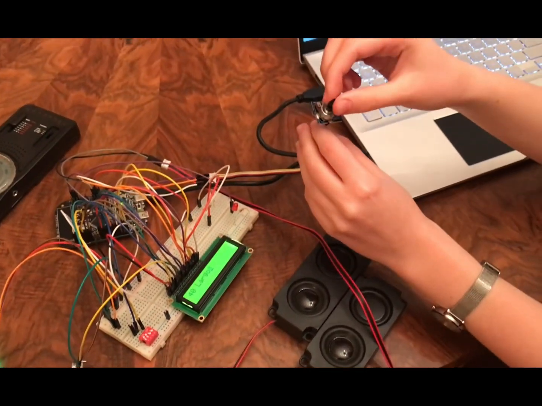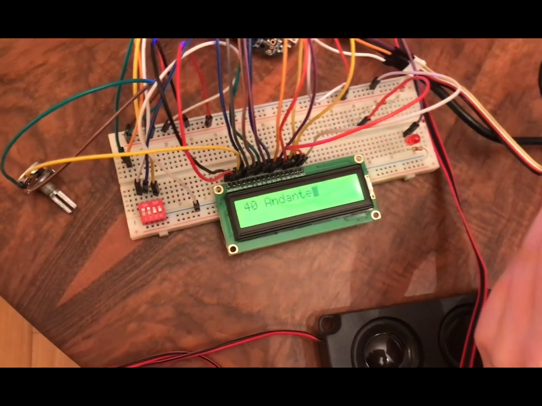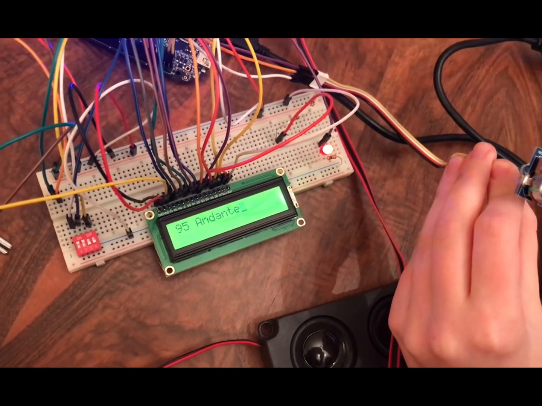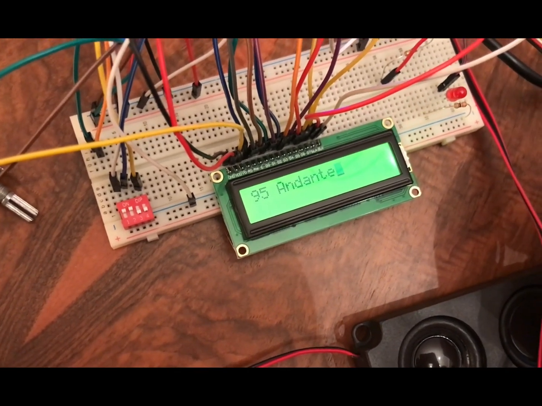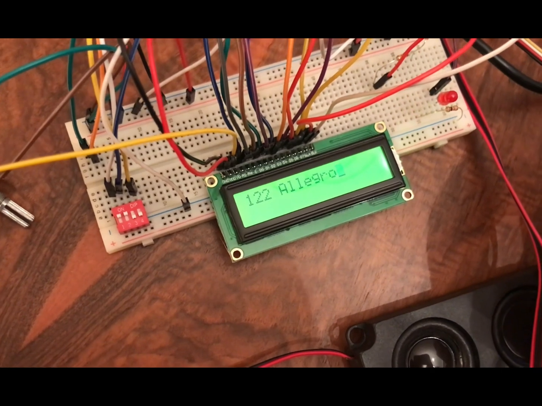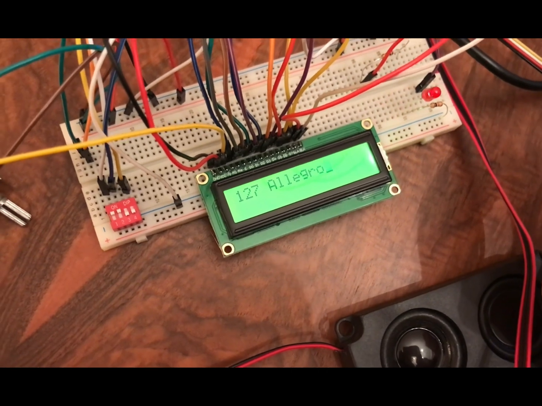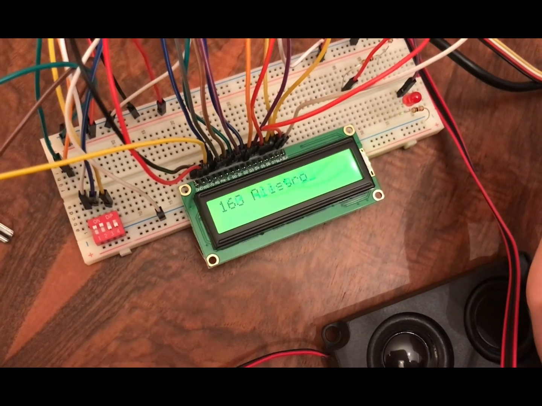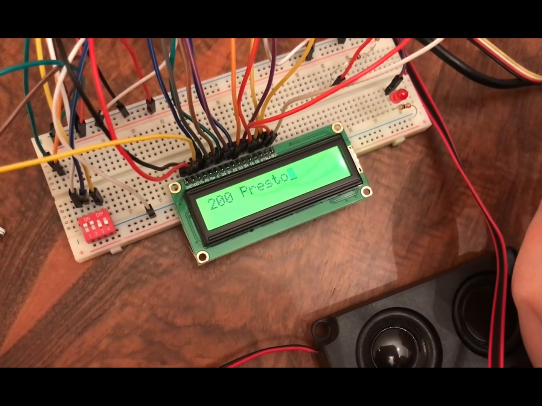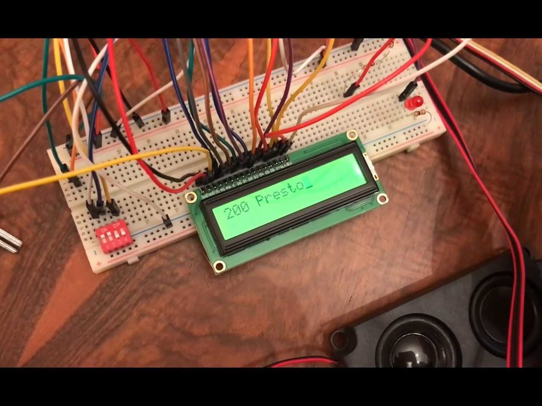Now, using this rotation encoder, let's increase the beats per minute a little bit. For example, now it's 95 BPM and andante. As you can see, it can also increase by small intervals like 1 BPM. And this is 200, presto.